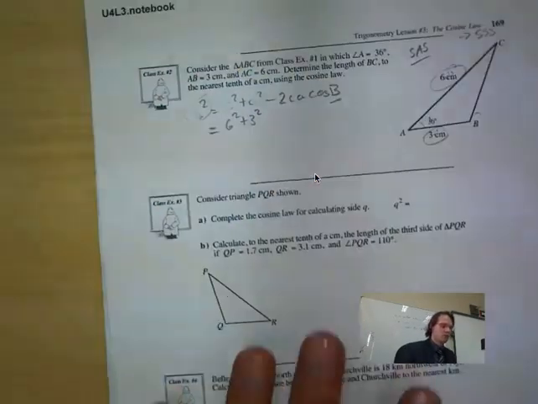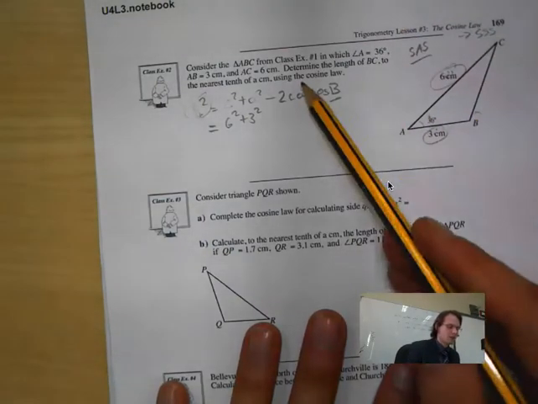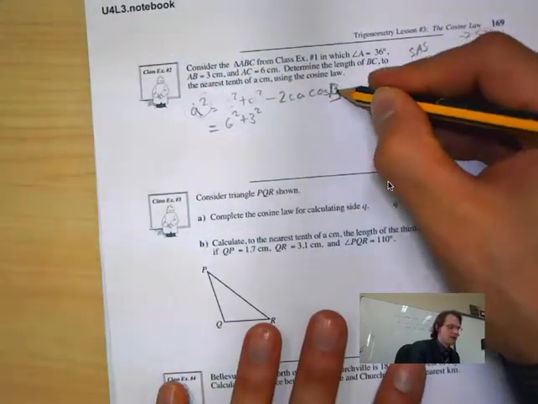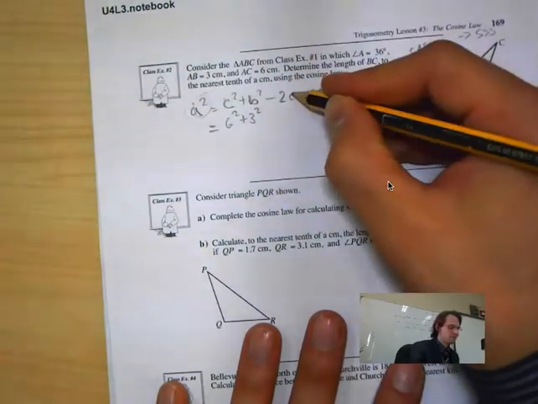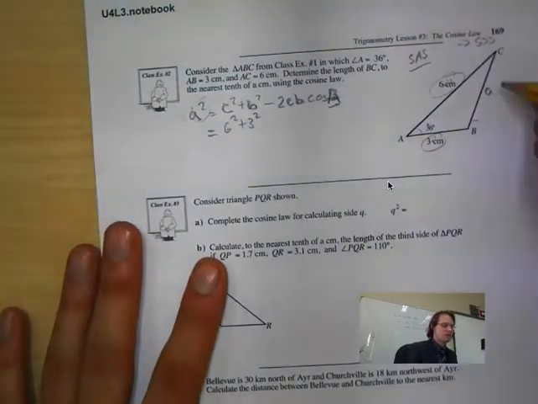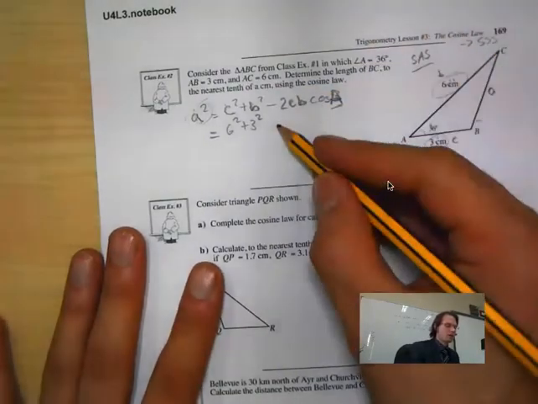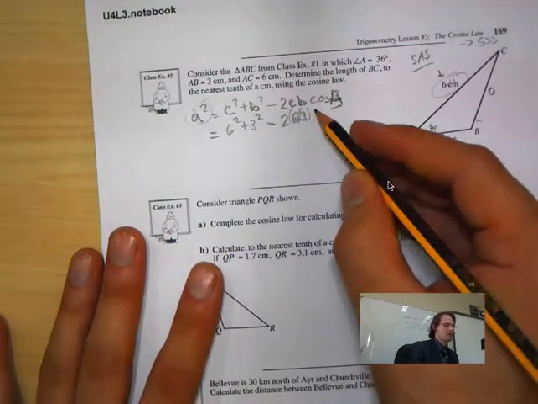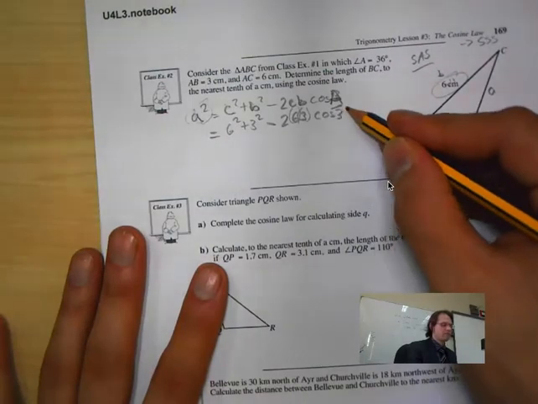So which ones do we want to figure out? We are trying to figure out the length of BC. So that is actually A. So we're going to look at A here. Okay? So we have 6 squared, because this is A, this is B, this is C. So we have 6 squared plus 3 squared minus 2, 6 multiplied by 3. And then we have cosine, and angle A is 36 degrees.